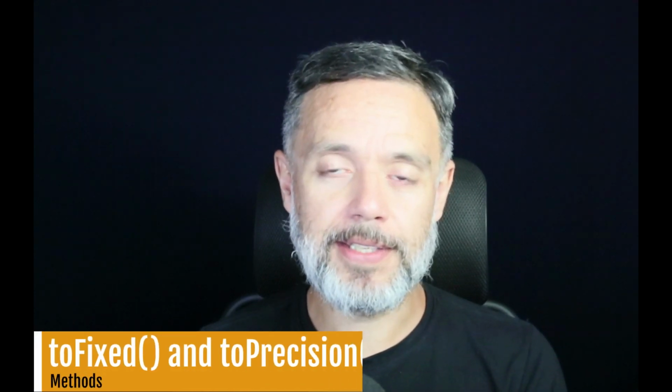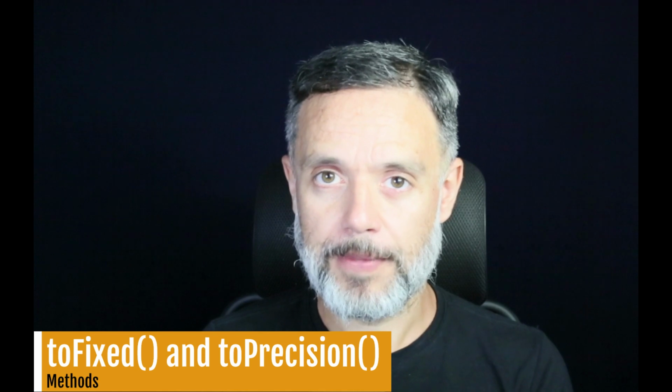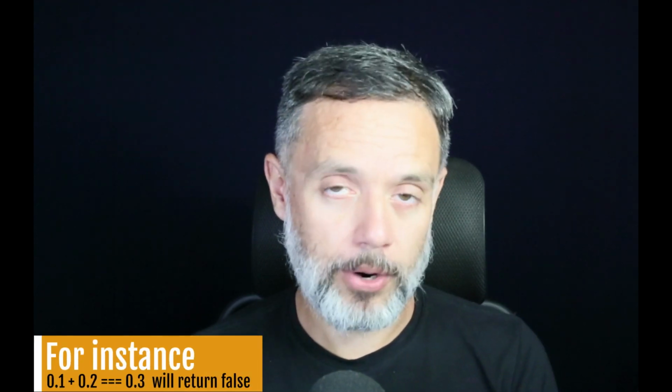Today's tip is learn to use the toFixed and the toPrecision methods. Internally in JavaScript, all numbers are represented in a 64-bit format, so you can have precision errors when operating floating points. The way to work around it is to use the toFixed and toPrecision methods in order to ensure the number being represented on your front end really is the number that you are expecting.